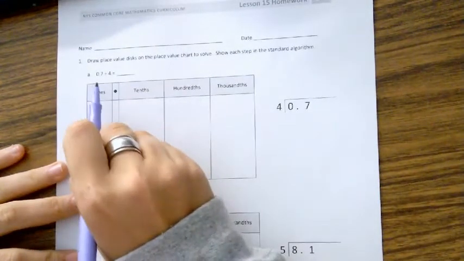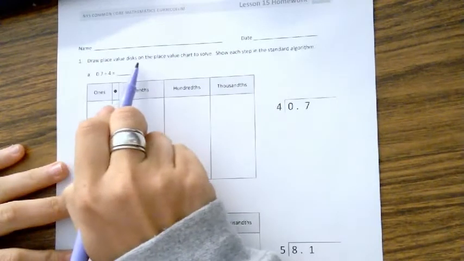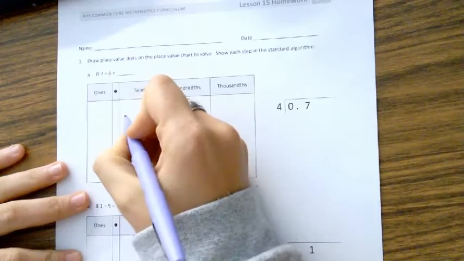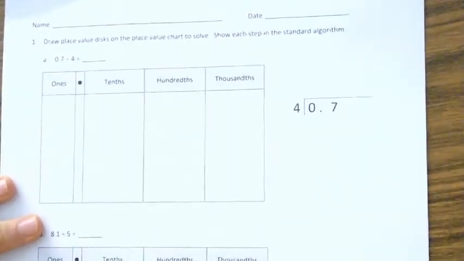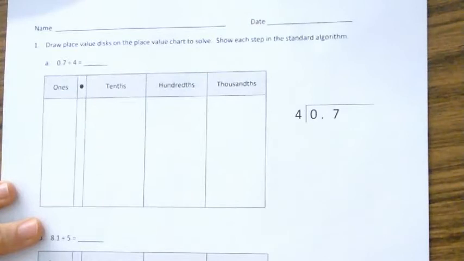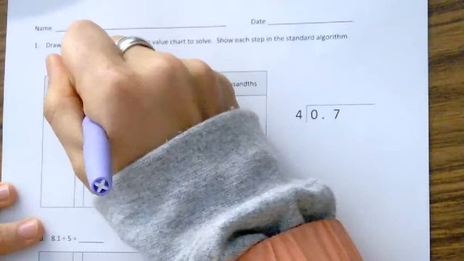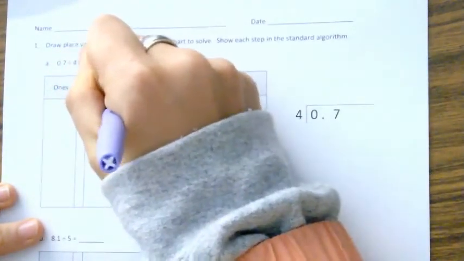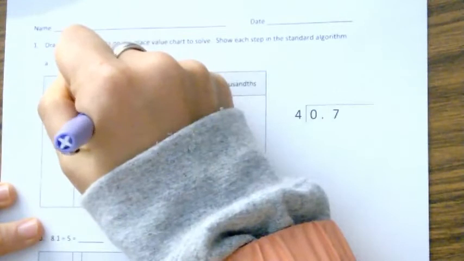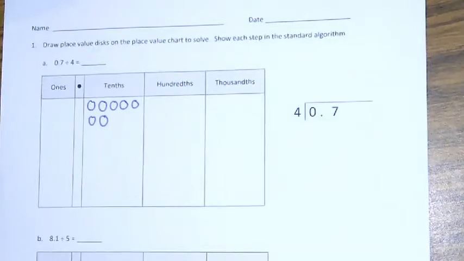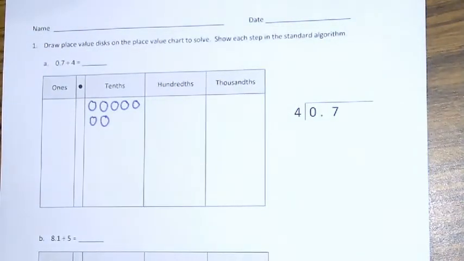First, we need to draw the place value disks on the place value chart to solve. So we need to draw 7/10. That's okay. Right now we're just doing this for practice. Okay? So it's 7/10. 1, 2, 3, 4, 5, 6, 7. Okay, once you've drawn your 7 discs, then put your pencil up, please.